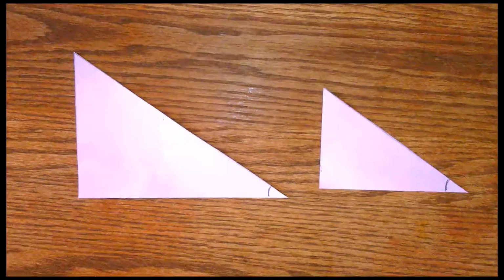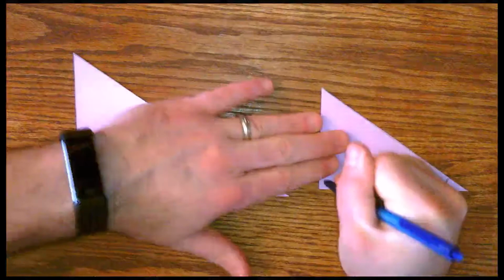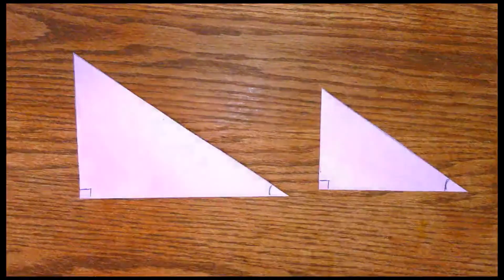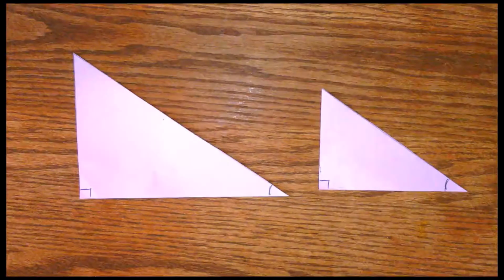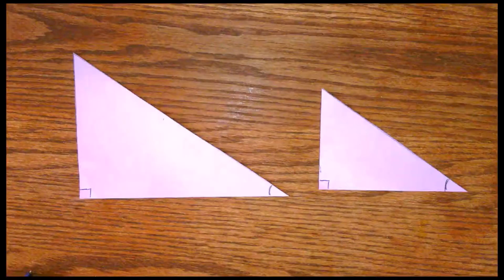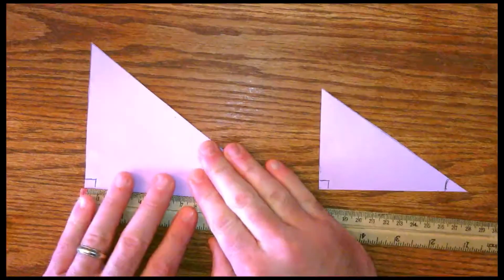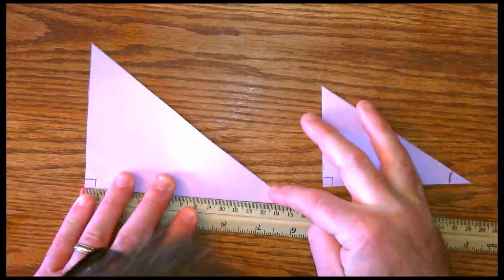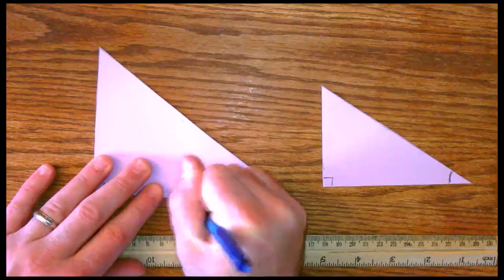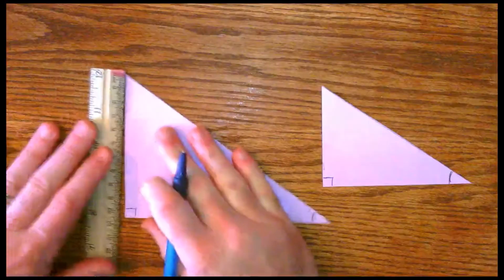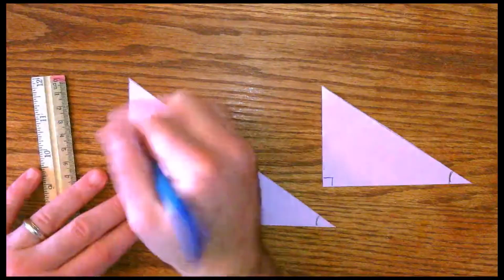Okay, so what I've done so far is I've made two right triangles. So let me mark the 90-degree angles right there and there. Now keep in mind that I'm a human, so I might have a little error here, but let's do a little measuring to see how long these side lengths are. So this one's roughly, let's say, 15.1. This side is about 10.5.